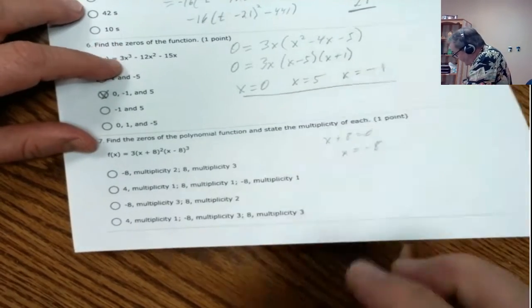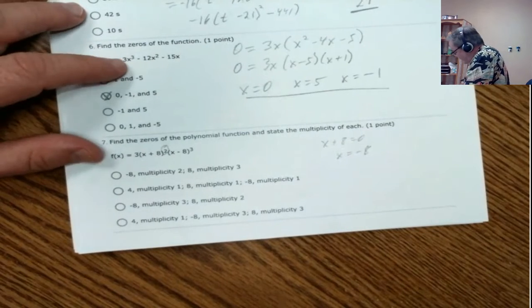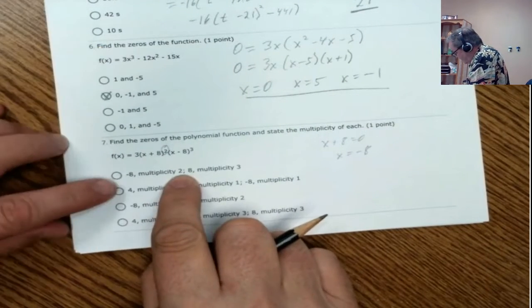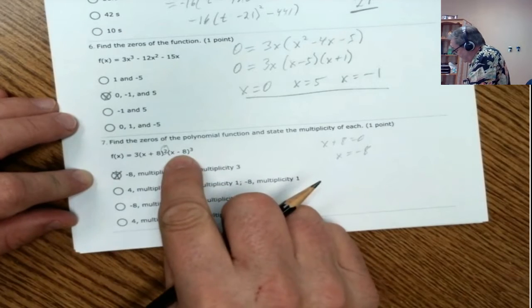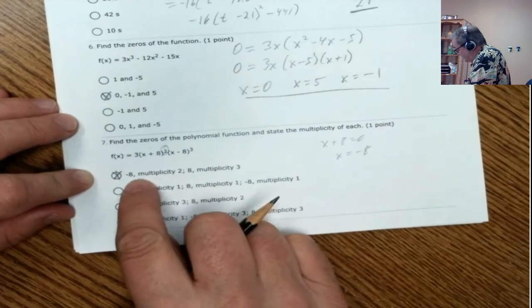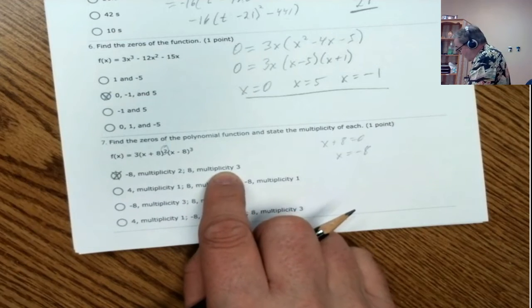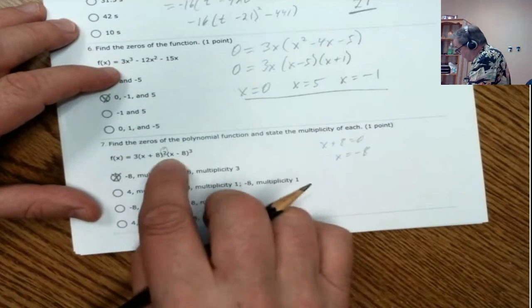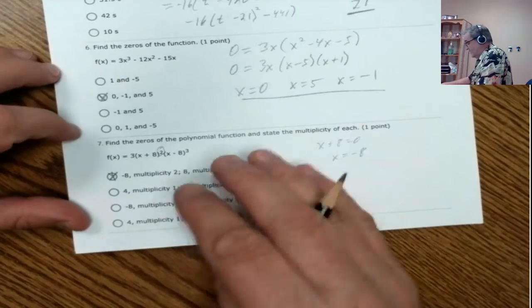There are 2 of those, so negative 8 has a multiplicity of 2. And positive 8 has a multiplicity of 3. So negative 8, multiplicity 2, and positive 8, multiplicity 3. There are 5 zeros there, but they are repeating zeros.